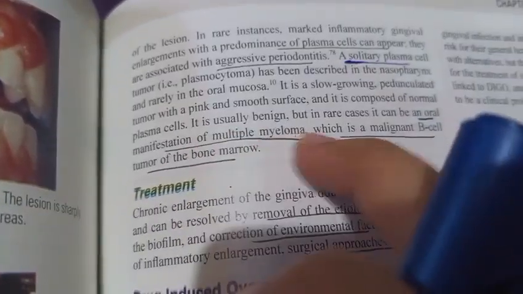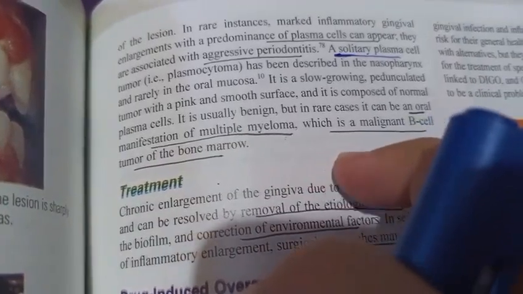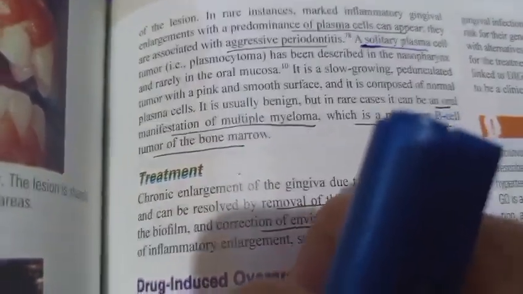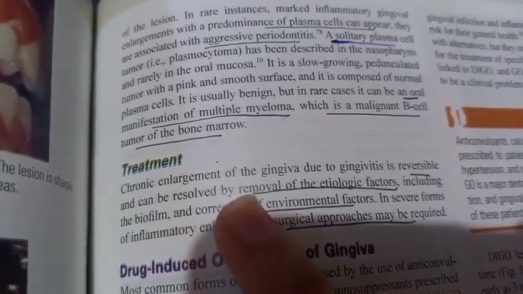It is benign, unlike the oral manifestations of multiple myeloma, which is a malignant B cell tumor of the bone marrow. The treatment for this is reversible.